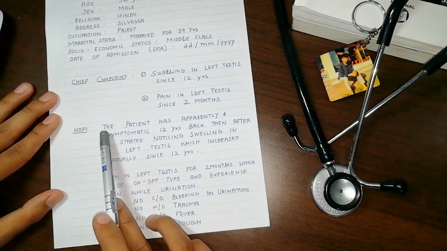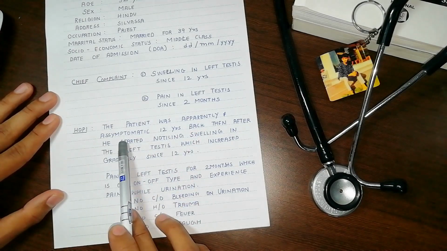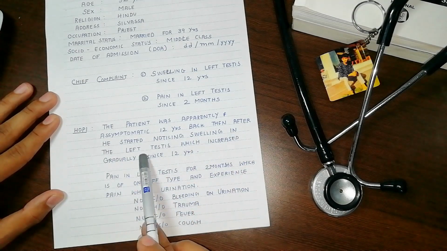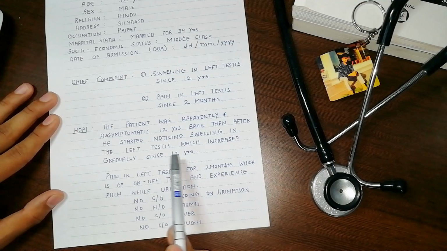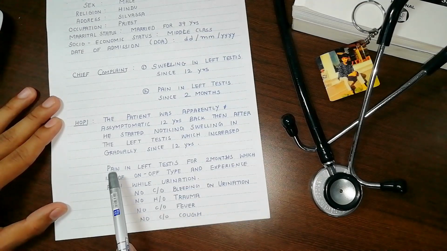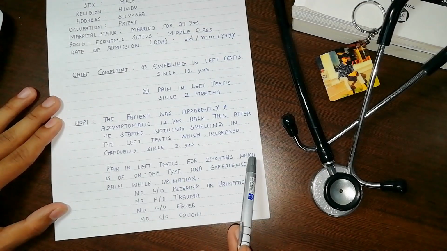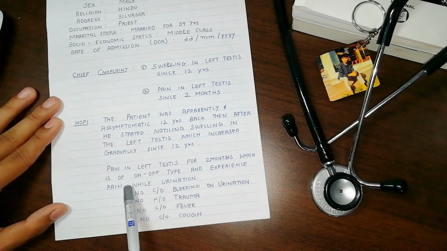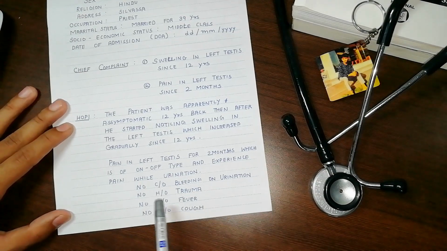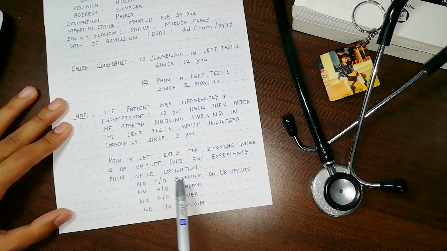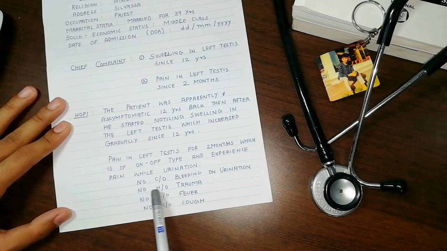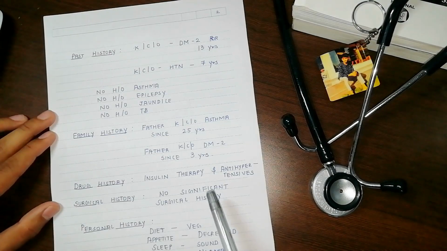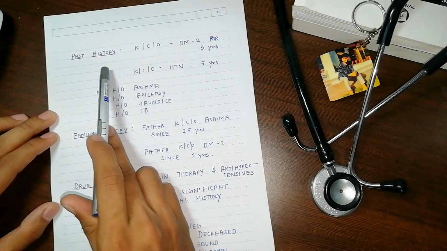So here we will write that the patient was apparently asymptomatic 12 years back. Then he started noticing swelling in the left testis, which increased gradually over the 12 years. Then pain in left testis for 2 months, which is on and off type, and he experienced pain while urination. Then we'll mention the negative history: no complaint of bleeding on urination, no history of trauma, no complaint of fever, and no complaint of cough.